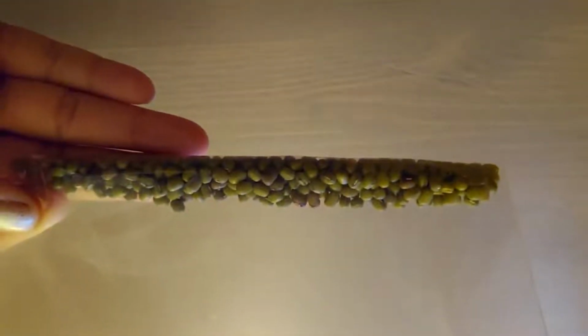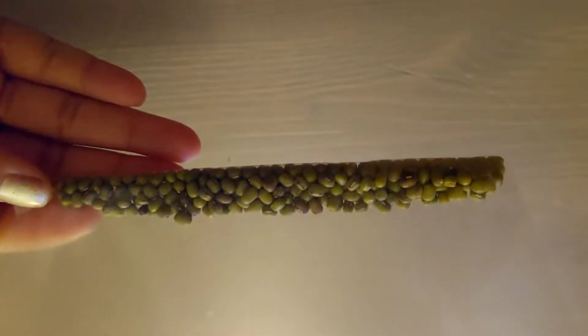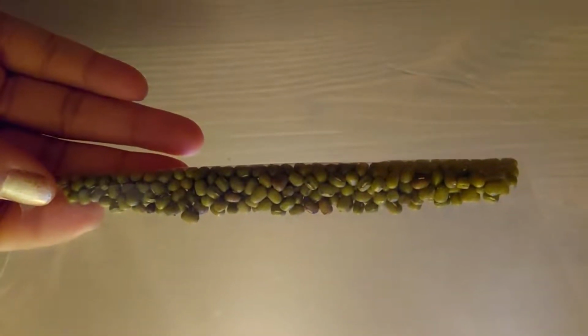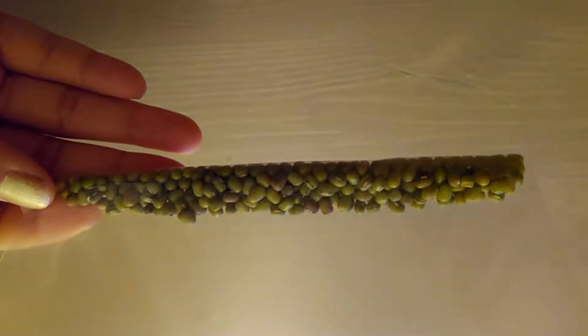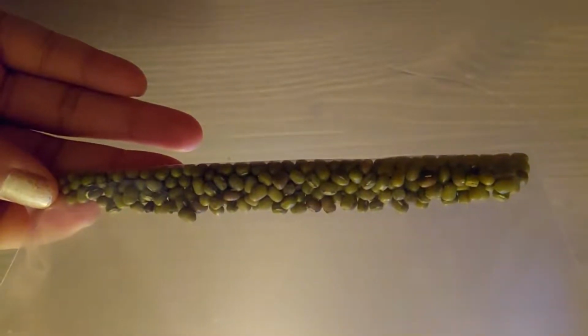Okay, we have number 3. This may be something you have seen before because we actually looked at this solid material in our last investigation. These are our mung beans. So with our mung beans, we are going to be looking at them a little bit differently this time, because instead of looking at them inside of the bottles and seeing how they move and shake, we're actually going to be looking at how water reacts when this solid is combined with it.